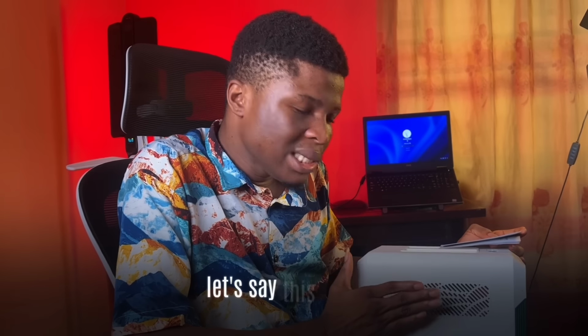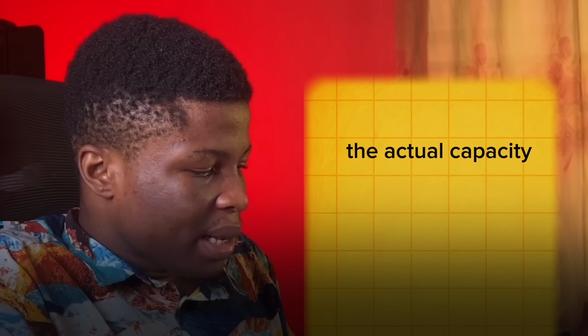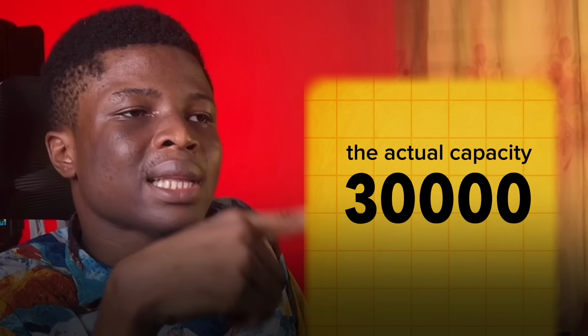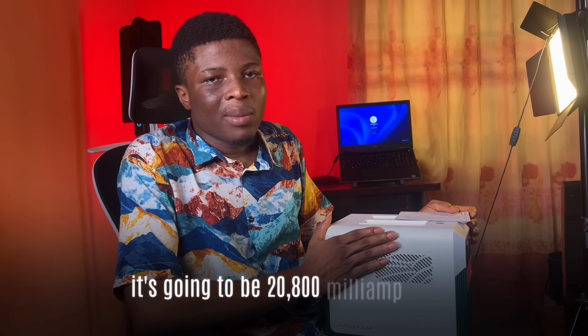In the same way, this is 340,000 mAh. Why? Because it's 3.2 volts only. Imagine if this was 48 volts. Let's say the battery in this power station is at 48 volts. The actual capacity of this battery will still remain 30,000, which is 30 times 12. That's 1 kilowatt hour. If you adjust the ampere hours, of course, it's going to remain 1 kilowatt hour. But if you just look at the milliampere hours, it's going to be just 20,800. That's for a 12 volts battery. It's going to be 20,800 milliampere hours.